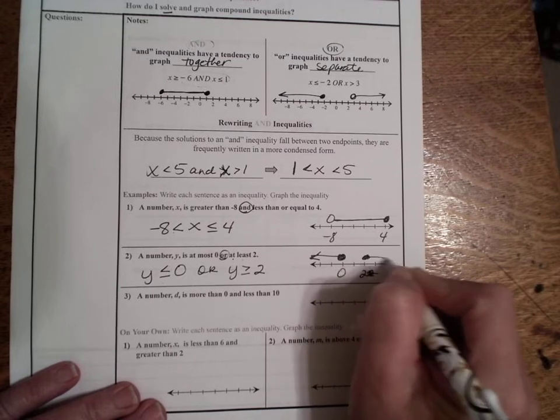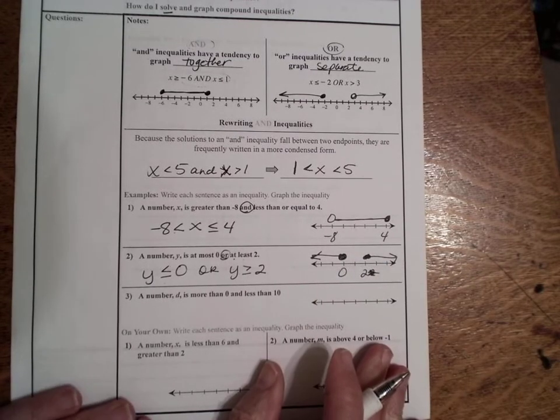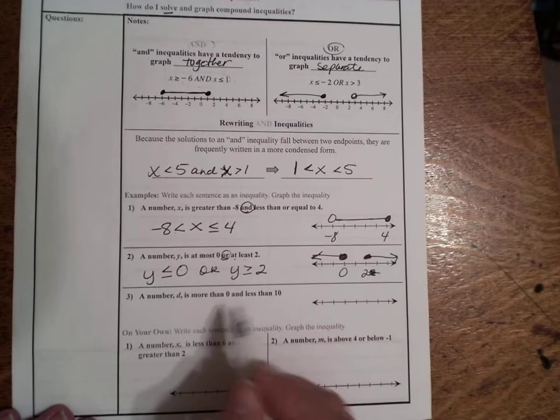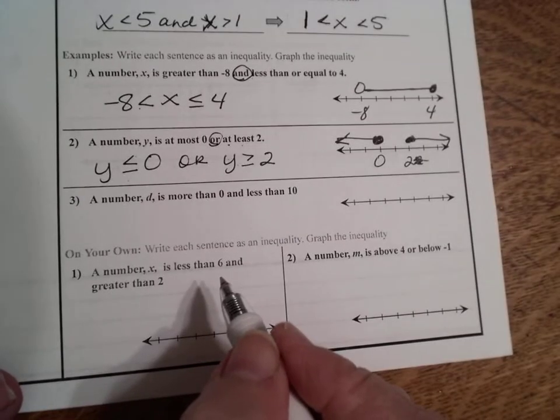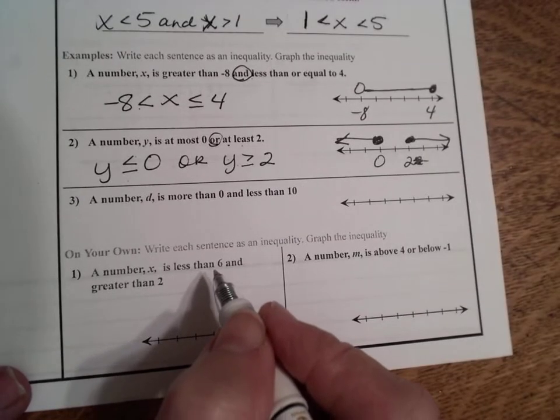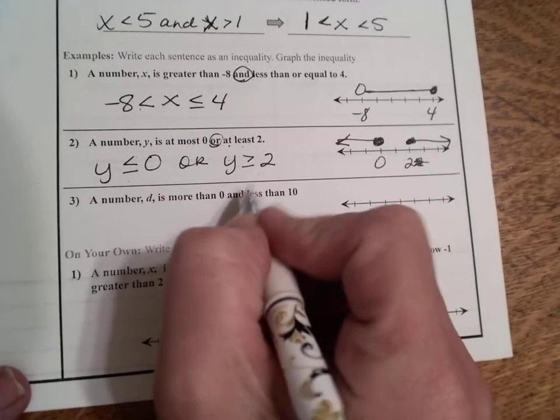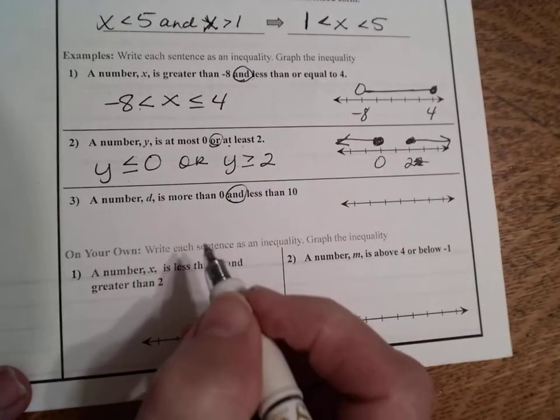Or all the numbers equal to 2 or above. Okay. All right, this one, I'm going to zoom in here a little bit. A number D is more than 0 and less than 10. So a number D is more than 0 and less than 10. So it's a compound inequality.